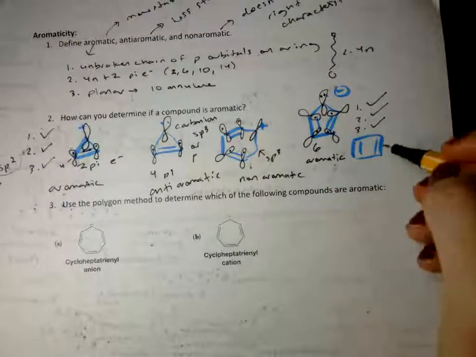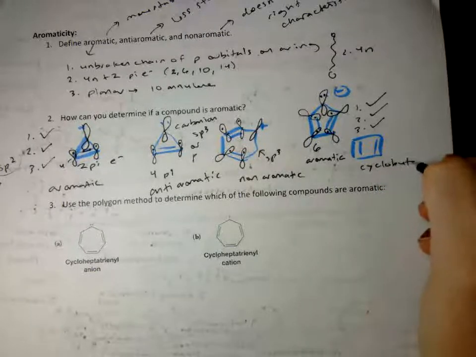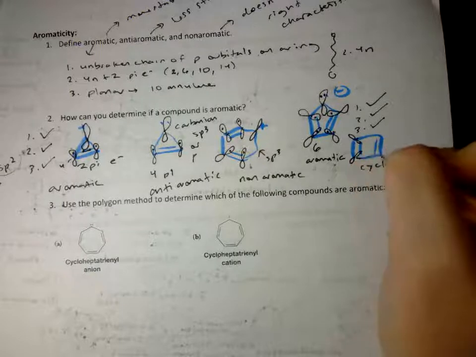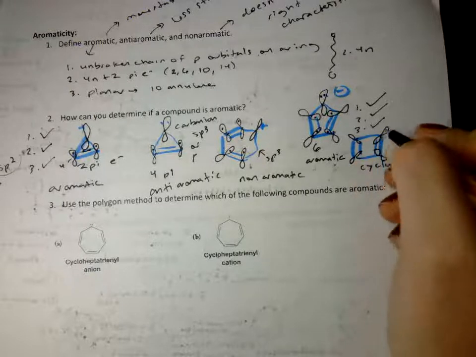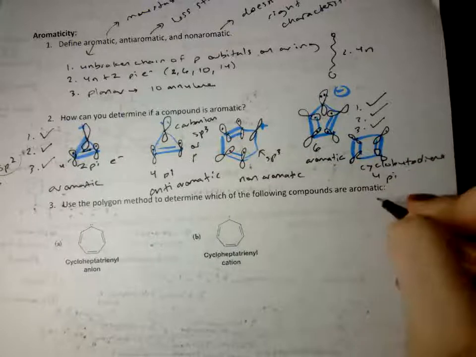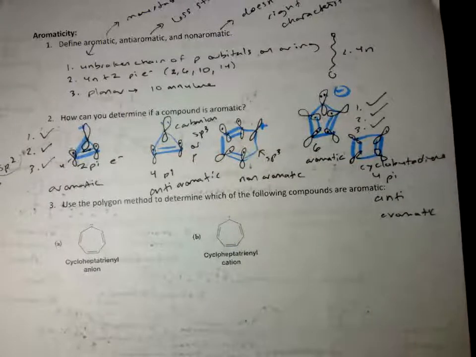And then right over here, you have a 4-membered ring, cyclobutadiene. It has a p orbital at each carbon, but it has a total of only 4 pi electrons, so this is antiaromatic. So that's kind of how you can tell if something is aromatic, antiaromatic, or non-aromatic. That's just some practice problems that I think will kind of help you get through that.